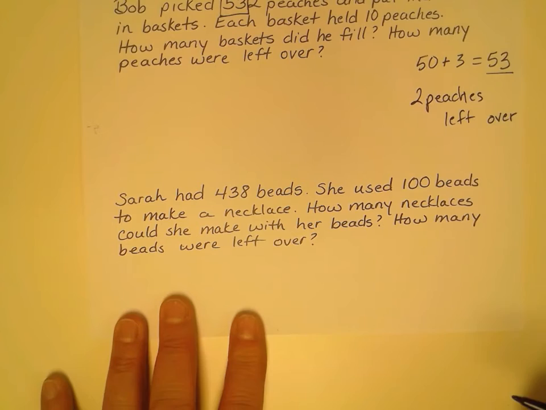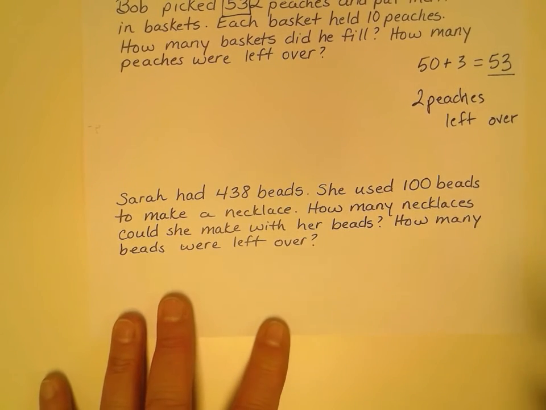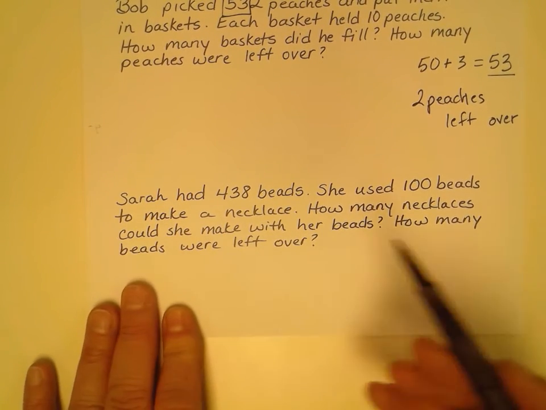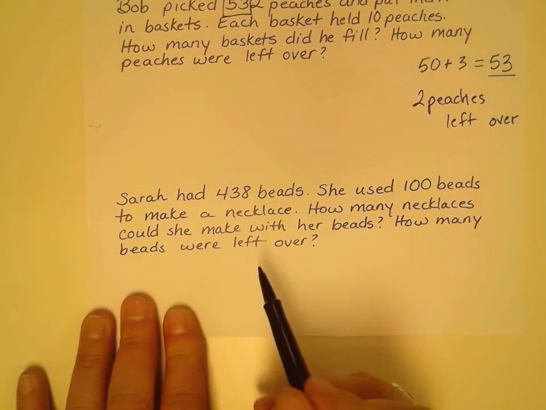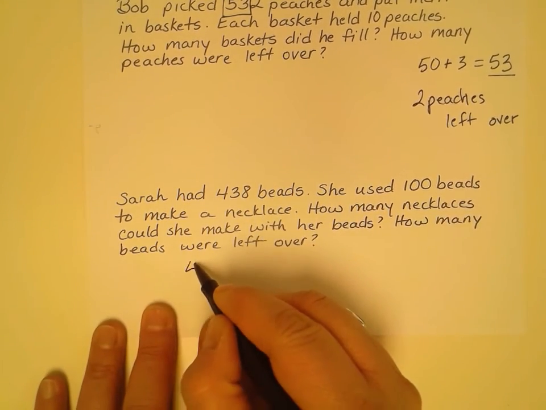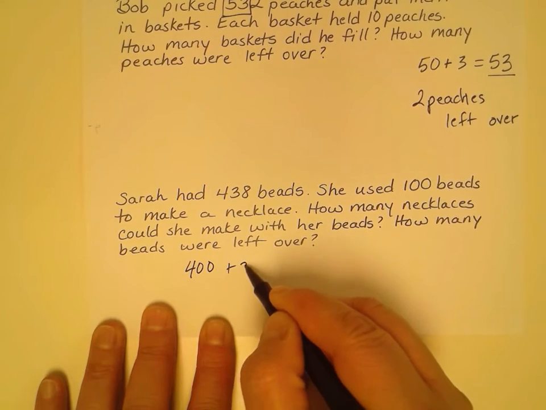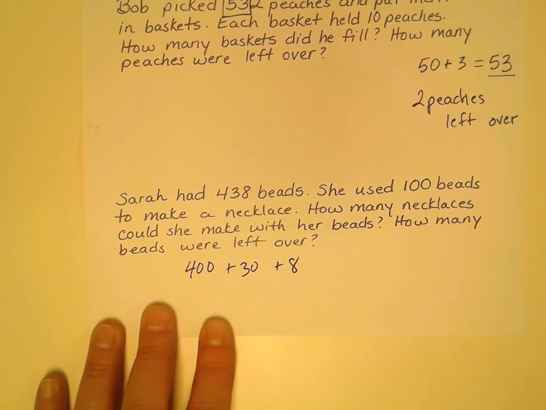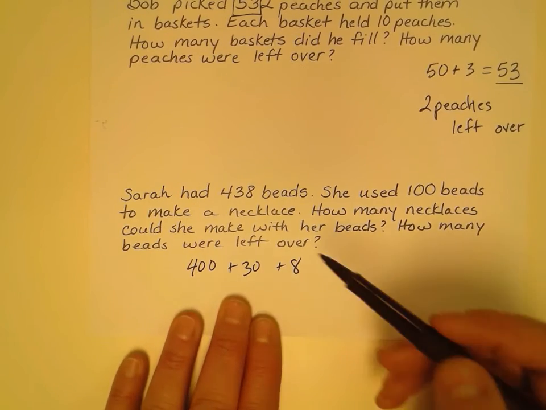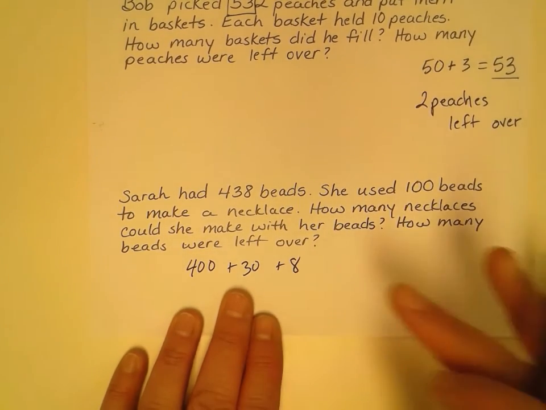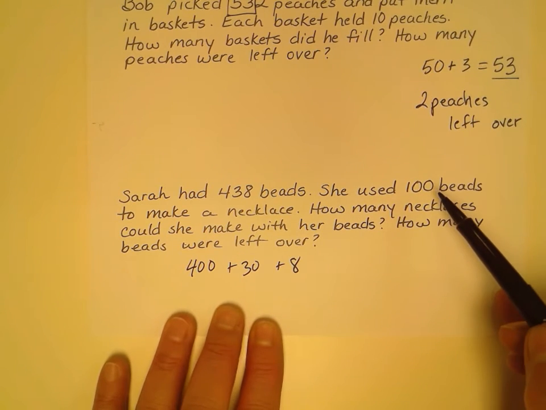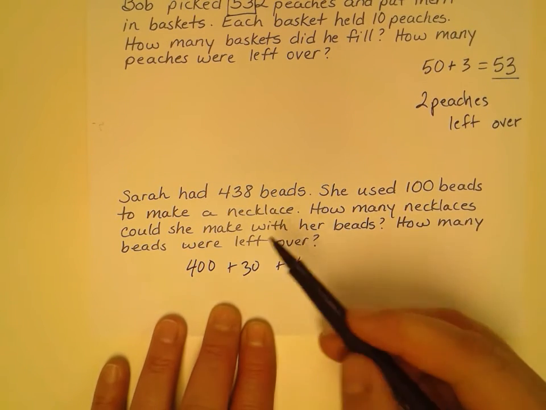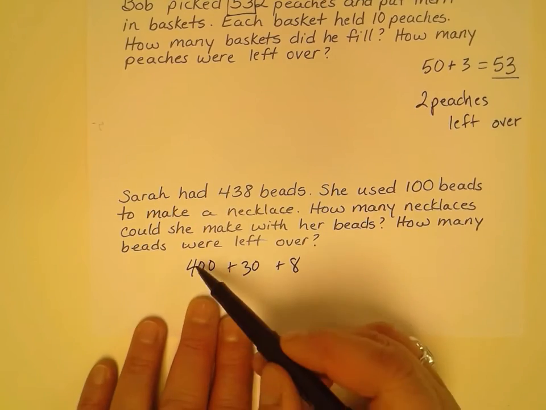So I could take my secret code cards out, but I'm going to try this one without the secret code cards because we don't have those with us at all times. So I'm going to look at the number and think about how that number breaks down to an expanded 400 plus 30 plus 8. I'm going to look at it as standard form, but also as expanded form. So if I'm looking for 100 beads per necklace, I'm going to look at the hundreds section.